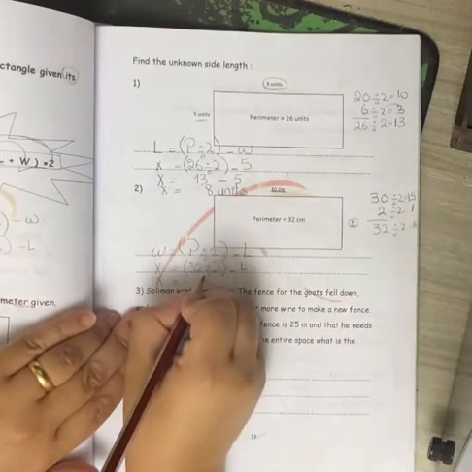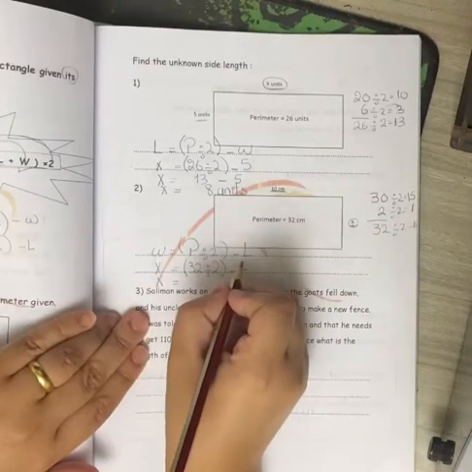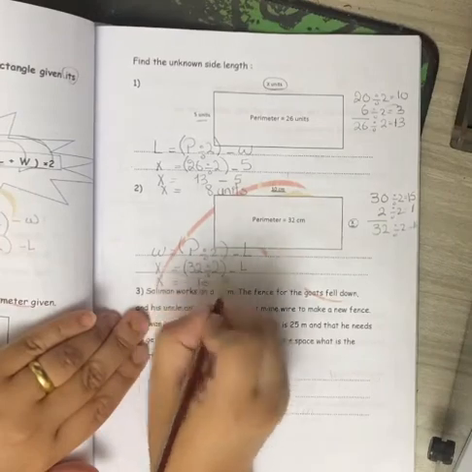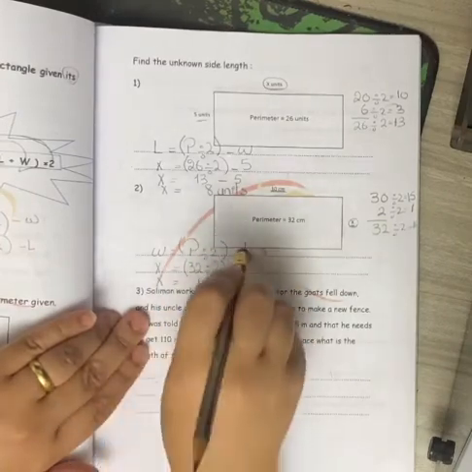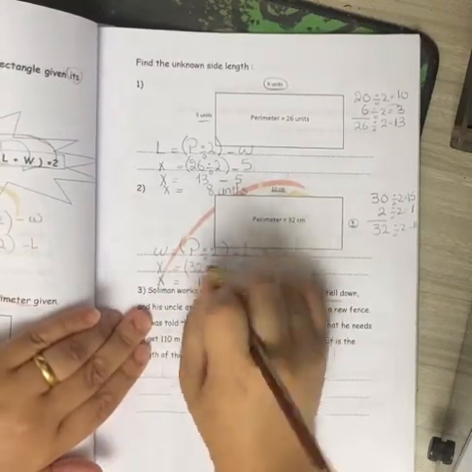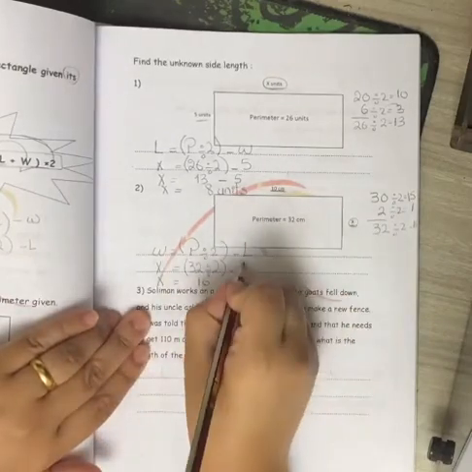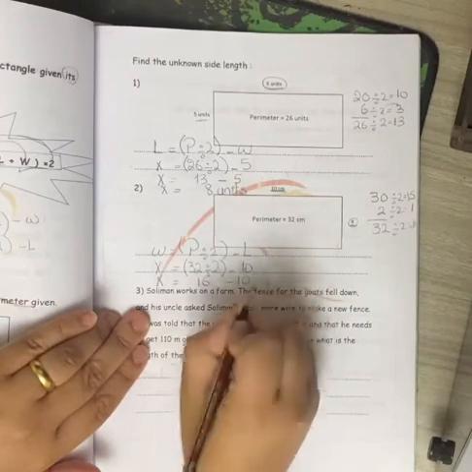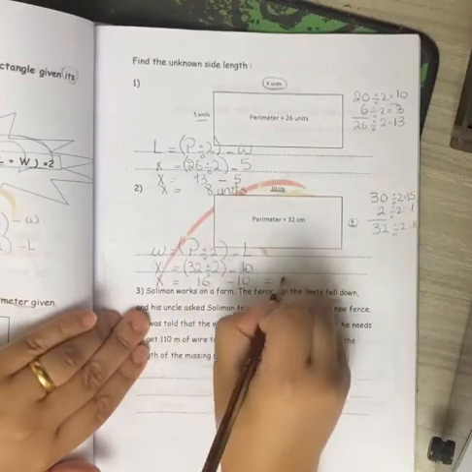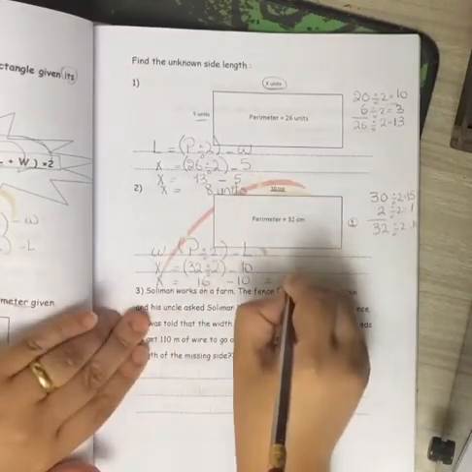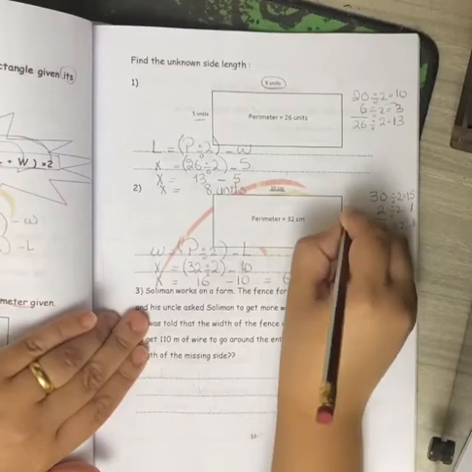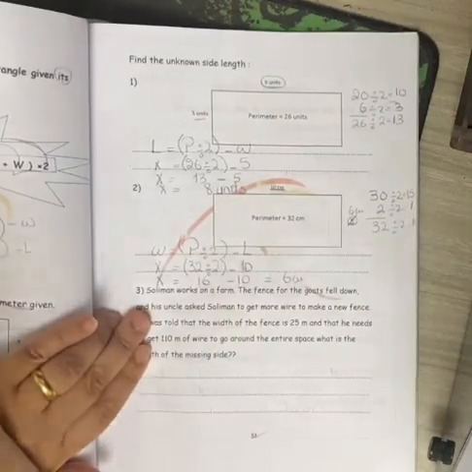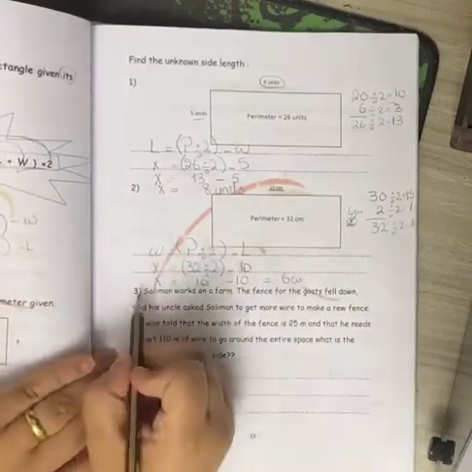So I will write 32 divided by 2, here is 16. Here, sorry, I wrote it as it is, but I have to write 10. 16 minus 10 is 6. 6 what? 6 centimeters. So the width will be 6 centimeters.